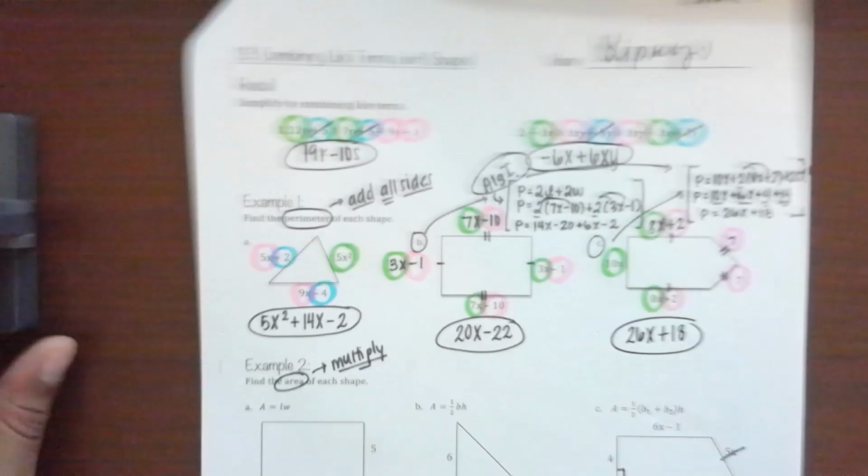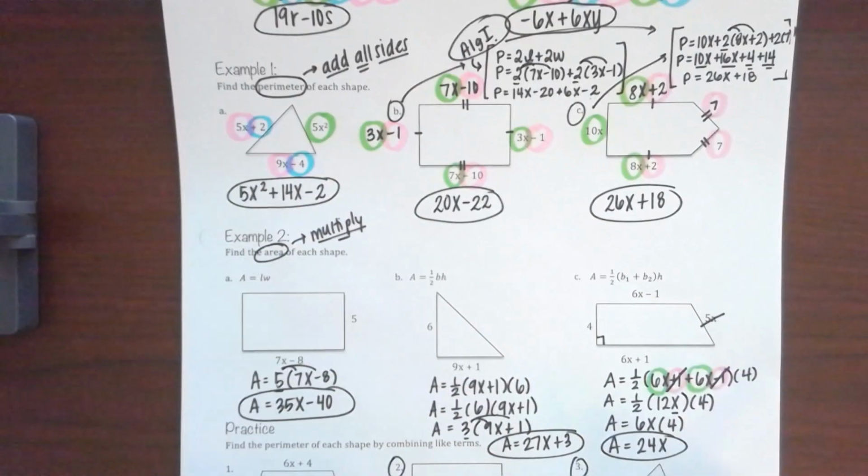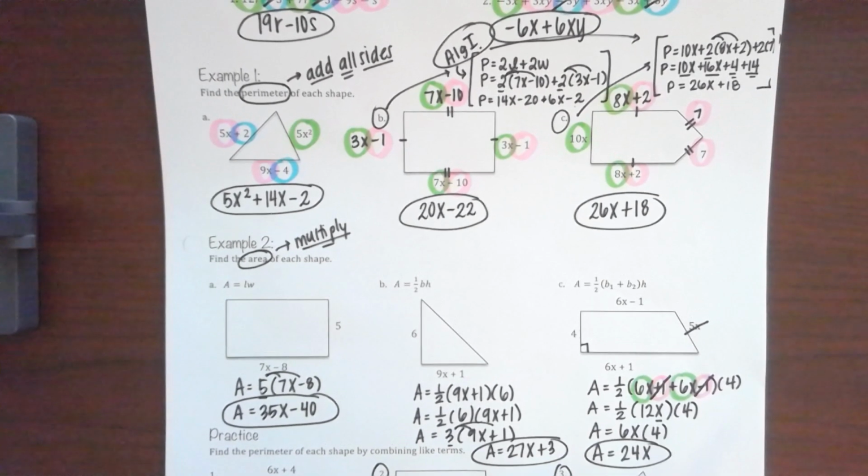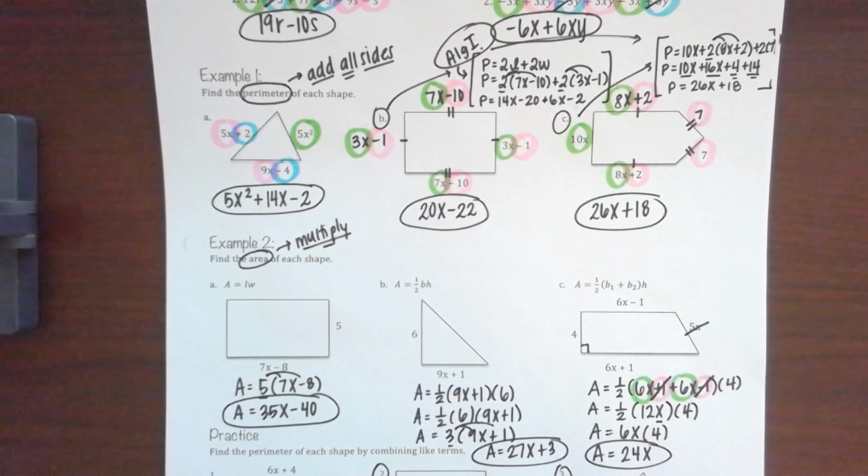Make sure you're looking up and working. No time to waste.